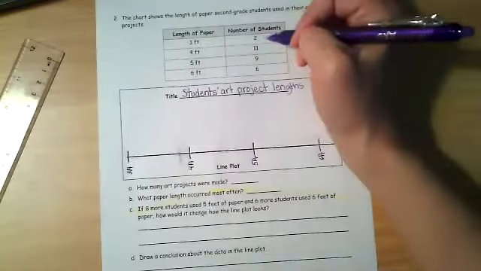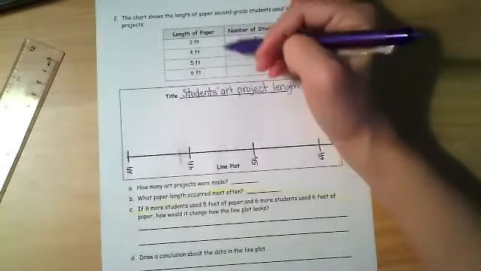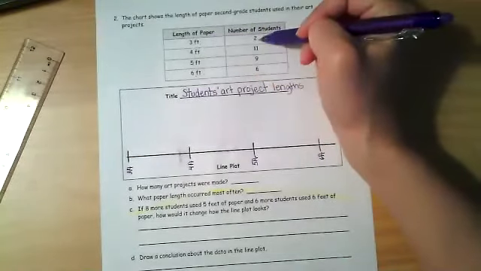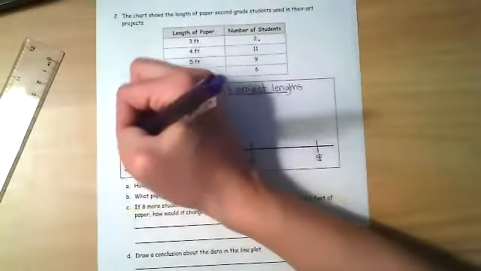All right, now let's take a look. How many students made an art project with 3 feet of paper? 2, right?